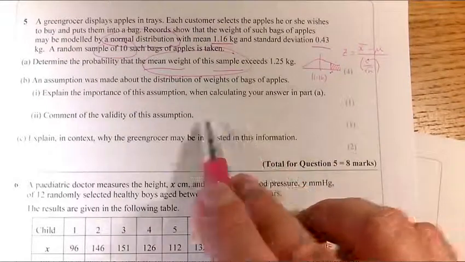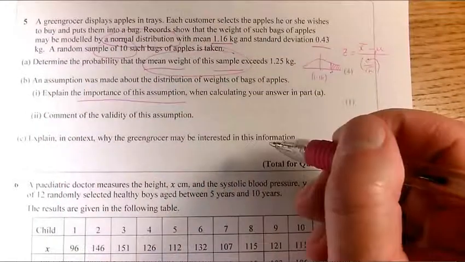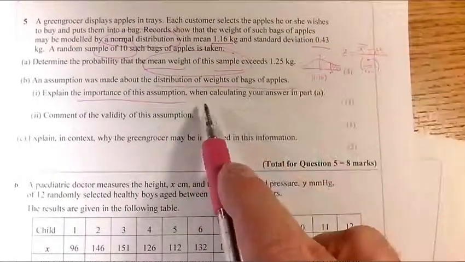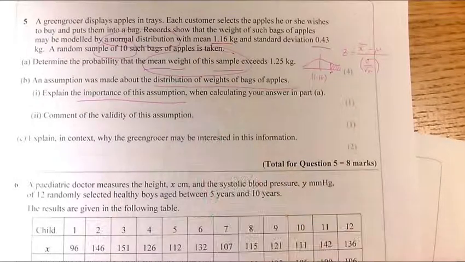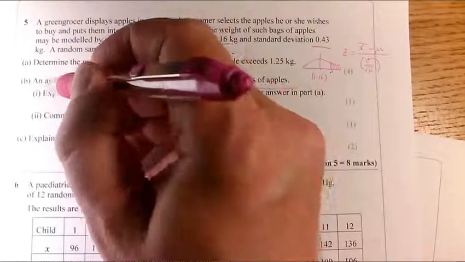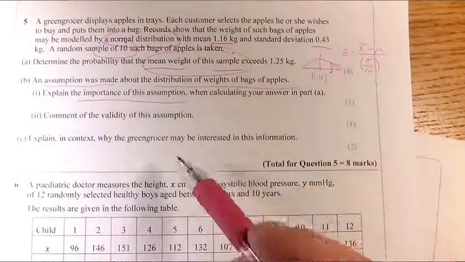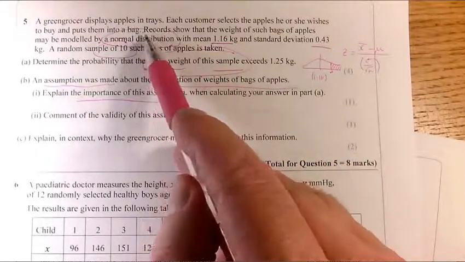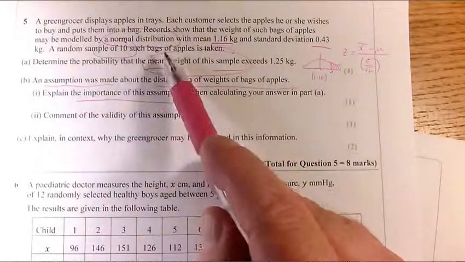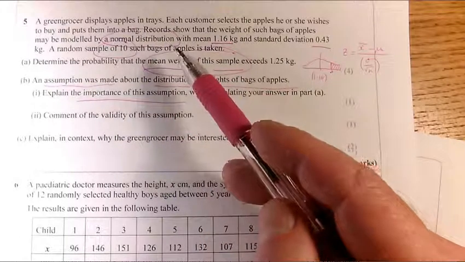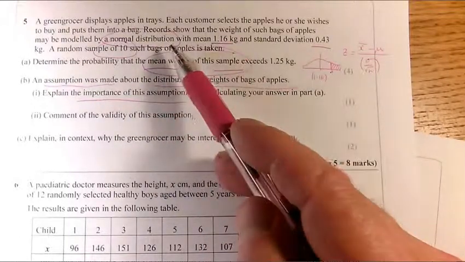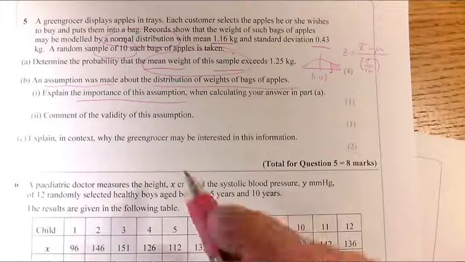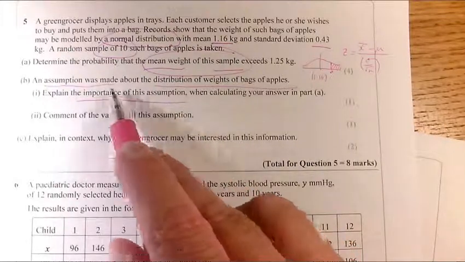Then we'll explain the importance of the assumption, which was an assumption about the distribution of weights of bags of apples. It says an assumption was made, and it wasn't maybe as clear as it should have been that there was an assumption going on. It's this bit here about records showing the weight of such bags of apples can be modelled by a normal distribution. So we're assuming there was a normal distribution of the parent population. It's kind of stated in the question, so you wouldn't normally use that as an assumption, but that is what we're taking the distribution to be.